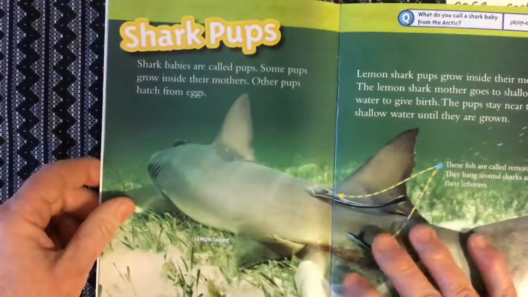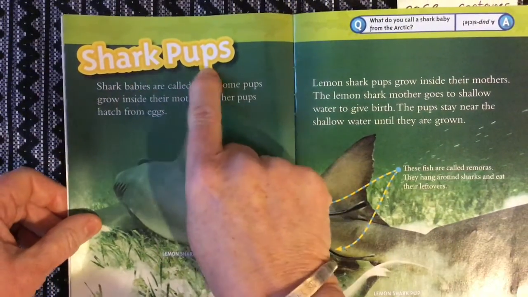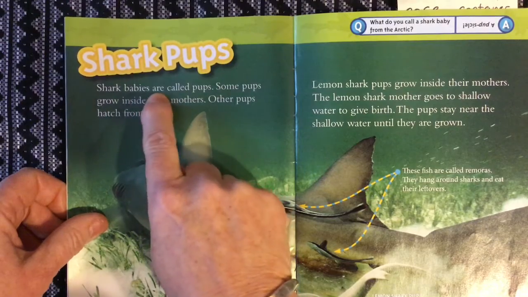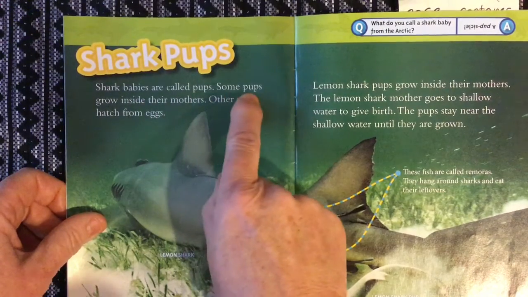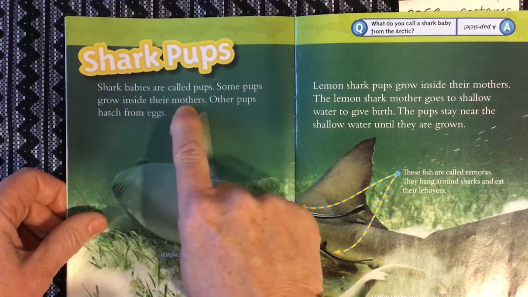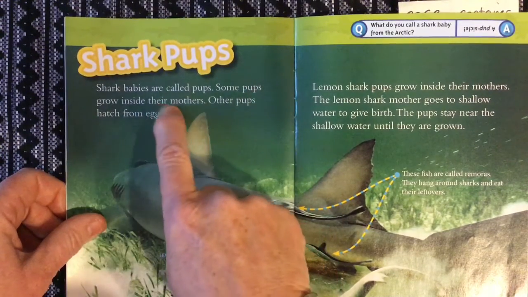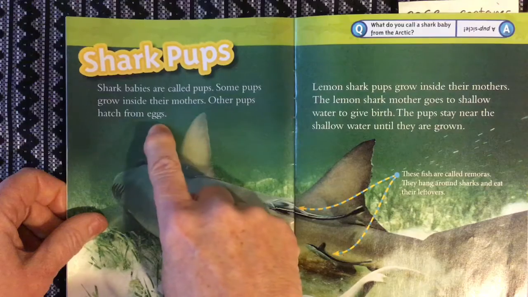In our book about sharks, there's a fun example of this on the page about shark pups. Over here, it explains that shark babies are called pups. Some pups grow inside their mothers, other pups hatch from eggs. So here it's saying some grow inside, some hatch.